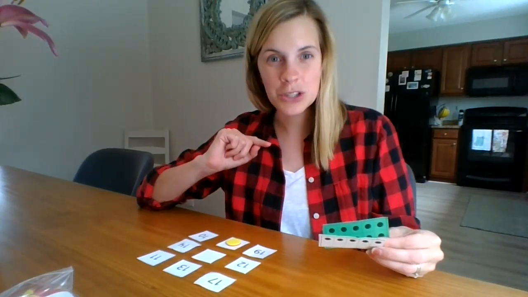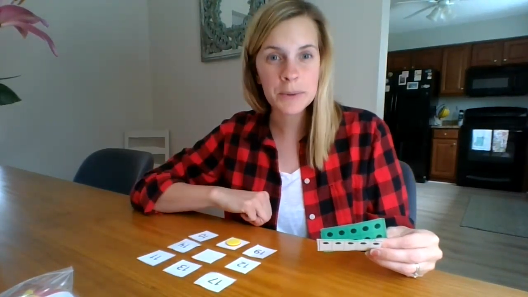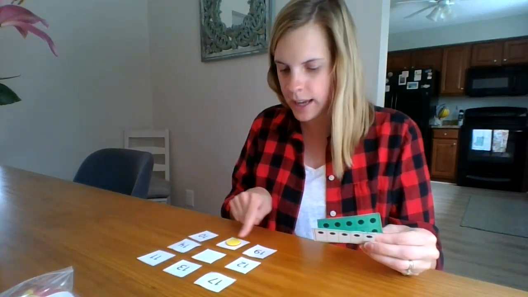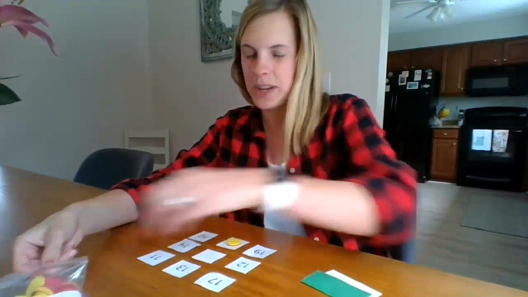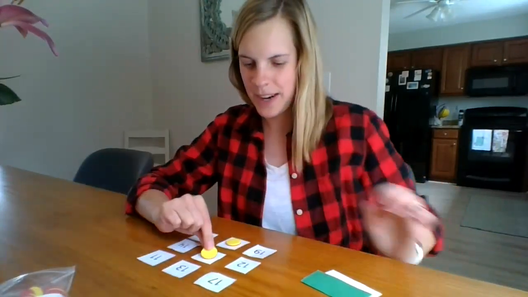Your goal is to try to get 3 teen numbers in a row. So for here, I could get the 3 across the bottom, or I could get the 3 going up. Ooh, I should put a counter on my free space, right? There we go. I'm only 1 number away already.